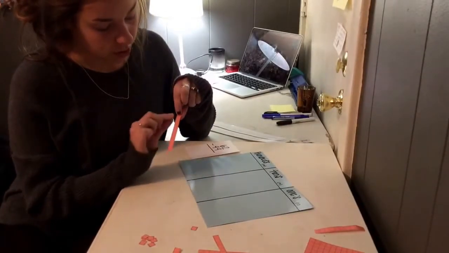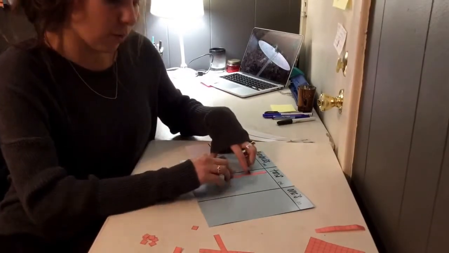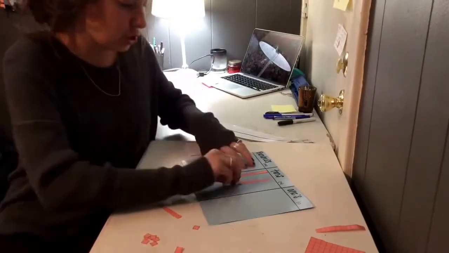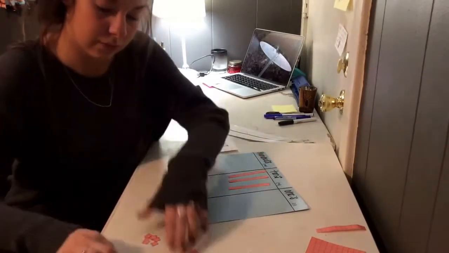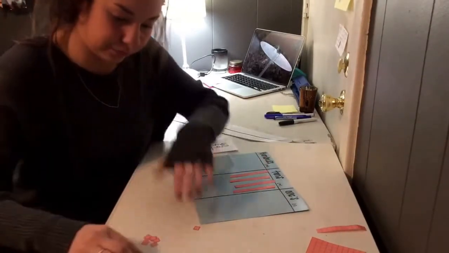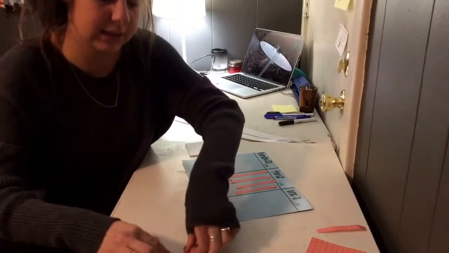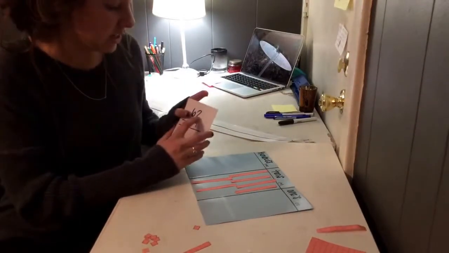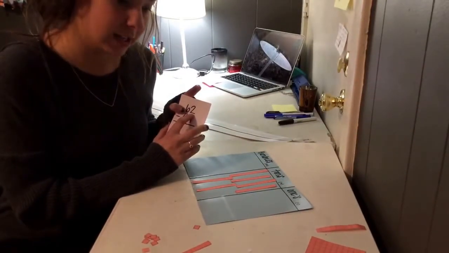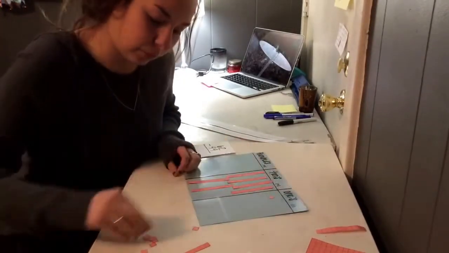So on this rod there are 10. So we count 1, 2, 3, 4, 5, and 6. Then we need to count out 2 ones. So we use our units. So we have 1, 2.